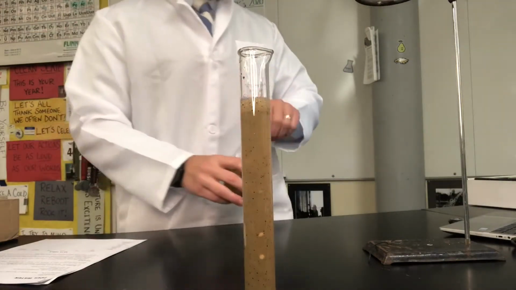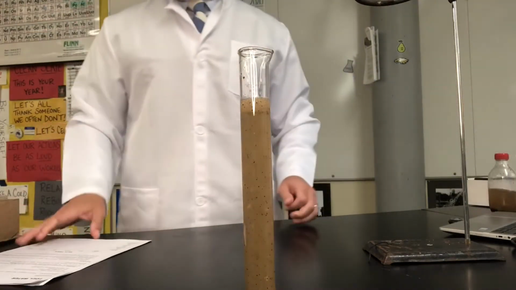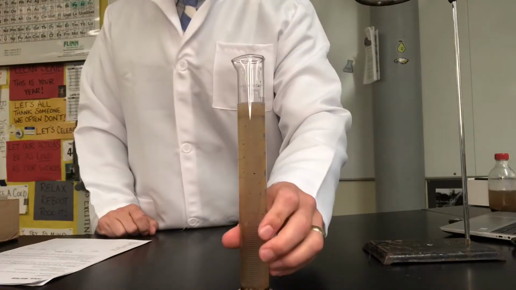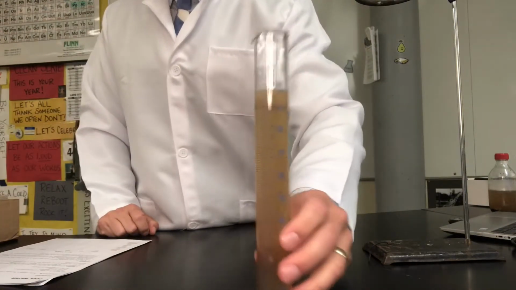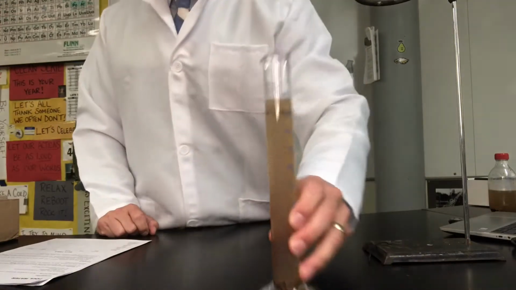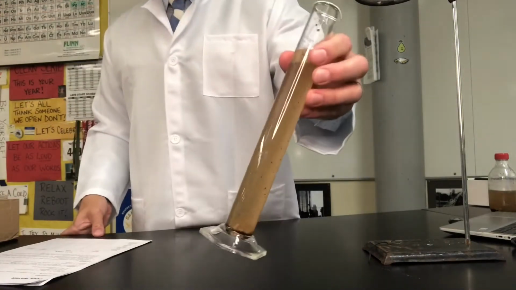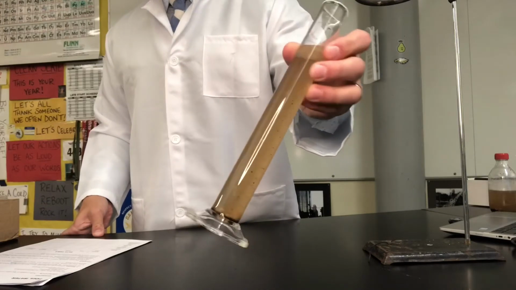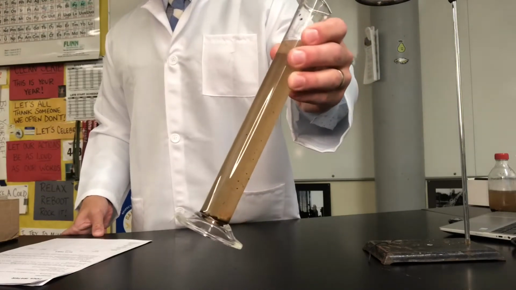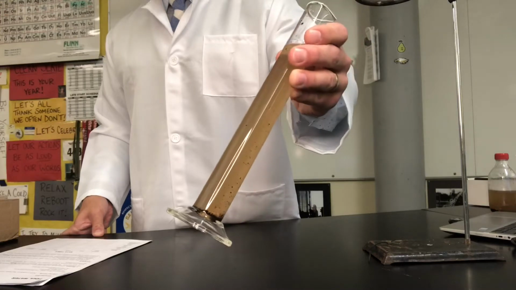Perfect. So, looking on your lab write-up in the data table, first thing we can do is start by saying that we have 100 milliliters of our foul water. Go ahead and write that down. Now, the color, you can take a look at it, but it looks like a brownish, beige, yellow kind of color to it. Definitely dirty.